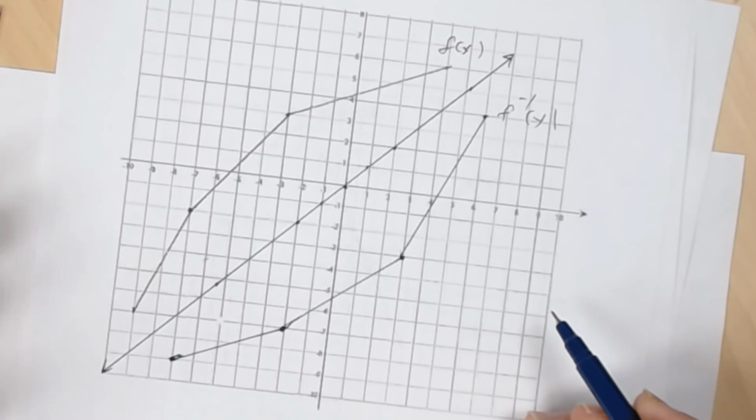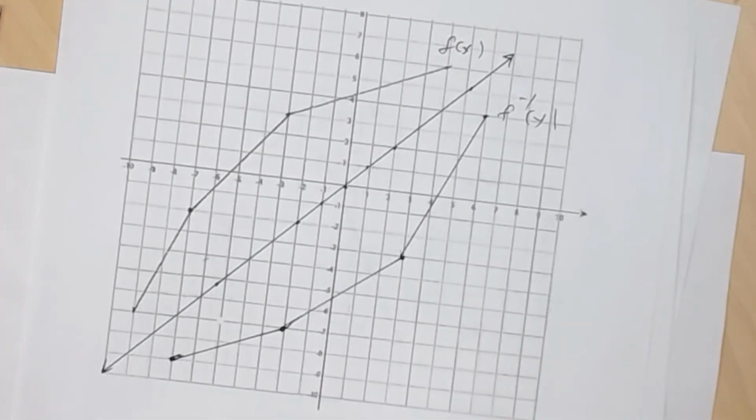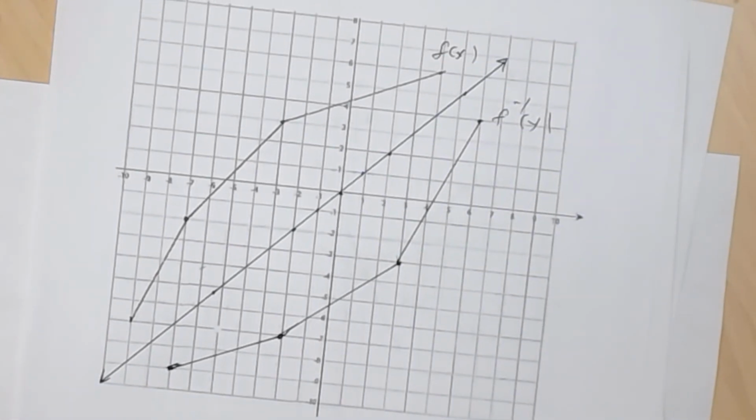And so that's how you do this. So it's not that difficult. It's fairly simple once you continue working with that concept of inverse and inverse functions. All right, so that's the end of part 3.